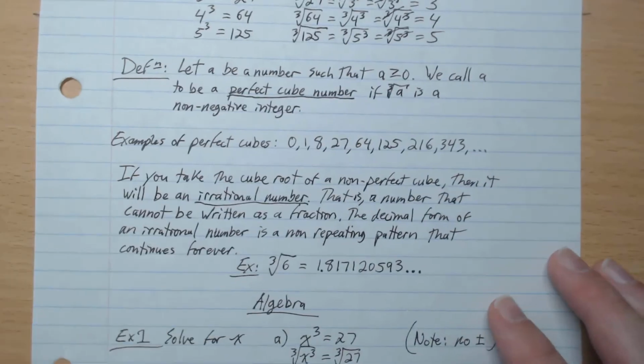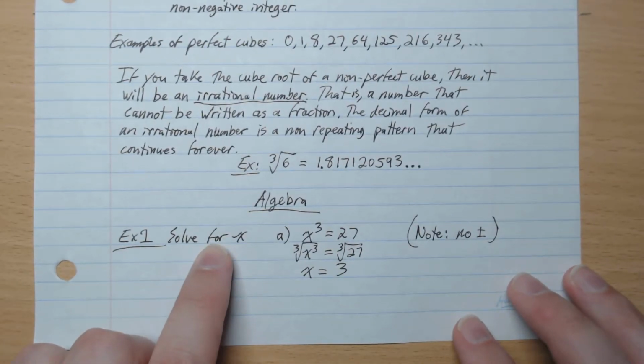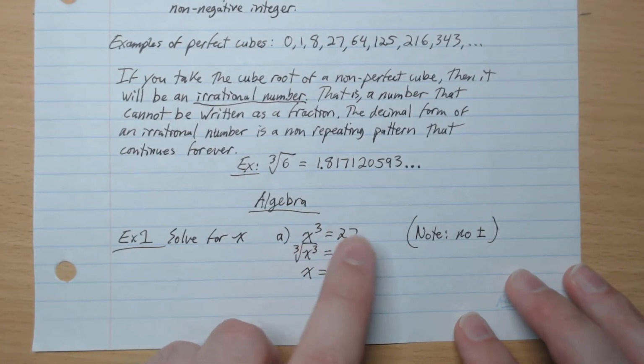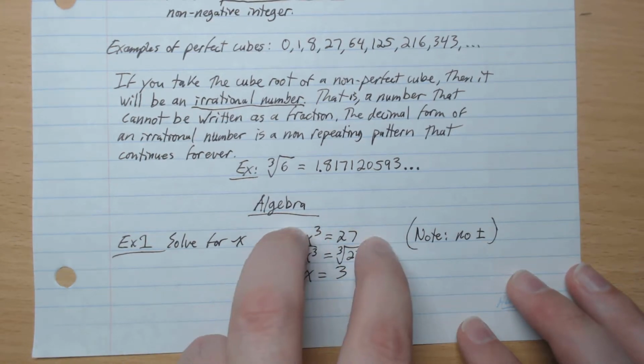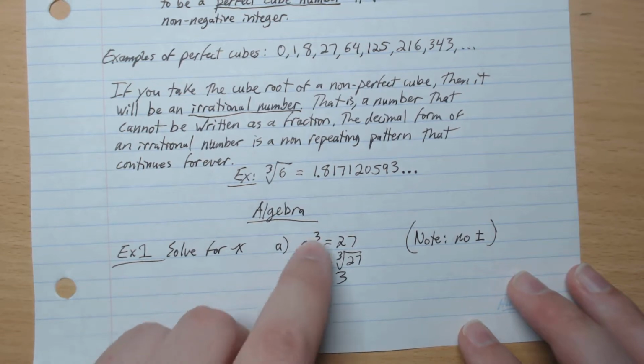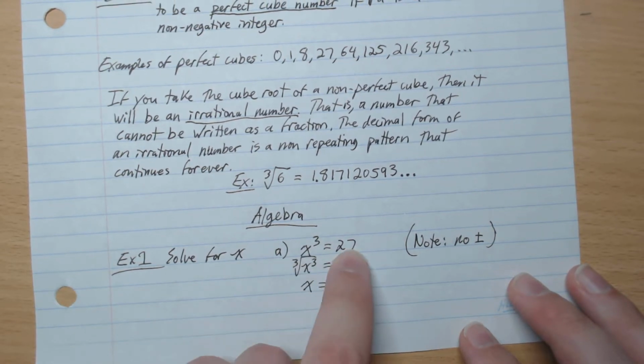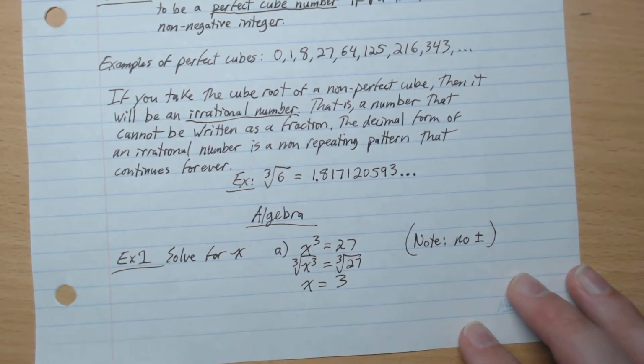So let's practice some algebra. Solve for x. Here we have x cubed equals 27. We want to get rid of the cube, so we do the inverse to both sides, which is cube root. It cancels with the cube, so x equals cube root 27, which is 3, like that.